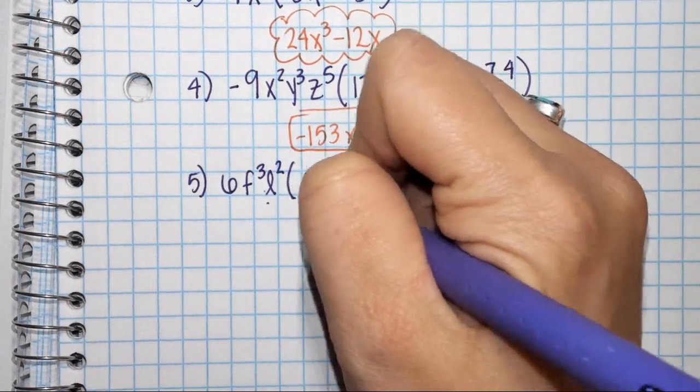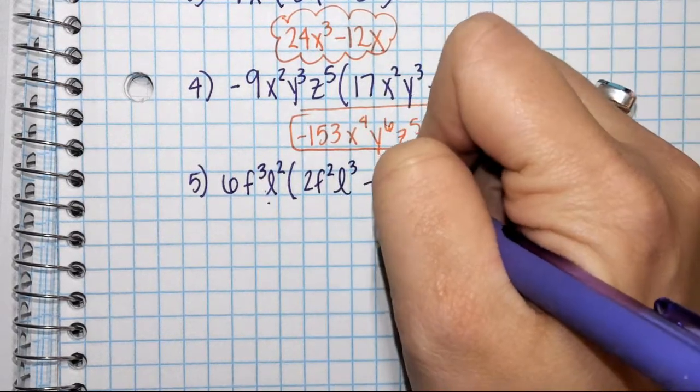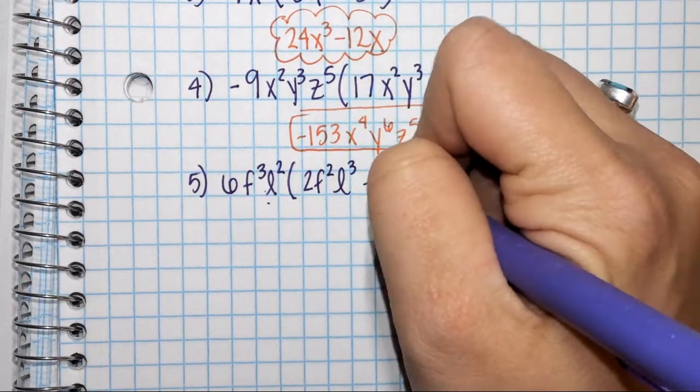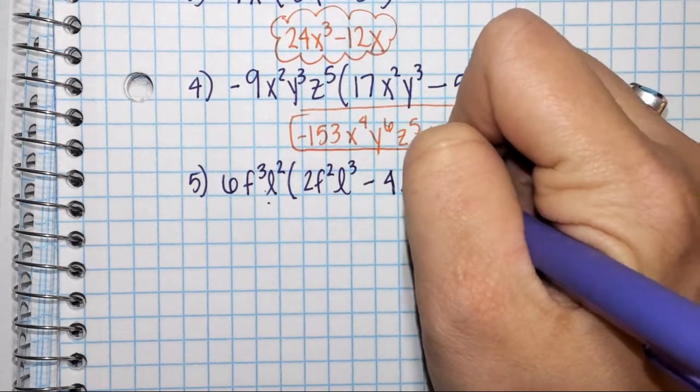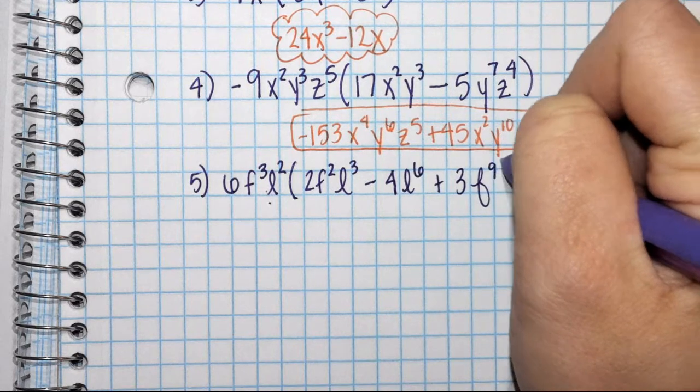All right. So 2f squared L cubed minus 4 L to the 6th plus 3 F to the 9th.